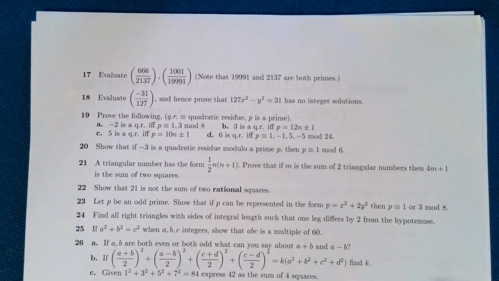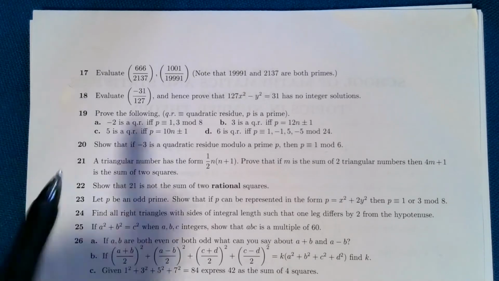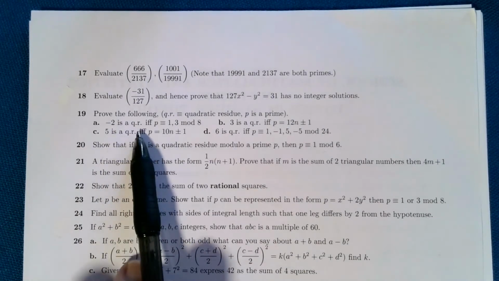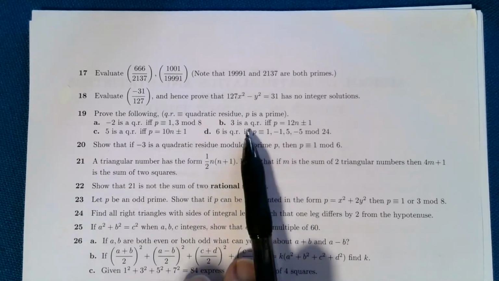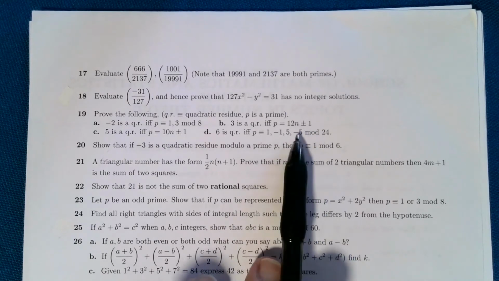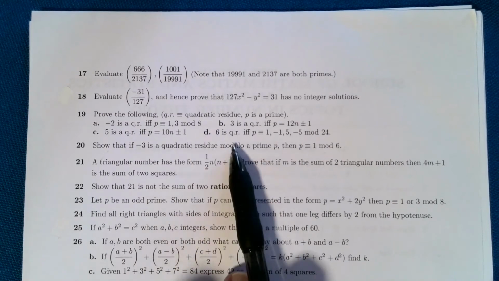Question 19 is a little bit more involved, and it's got various parts to it. We want to prove the following, and I'm just going to do a couple of these to give you the flavour of it. So we're going to prove that -2 is a quadratic residue if and only if p is 1 or 3 mod 8. 3 is a quadratic residue if and only if p is plus or minus 1 mod 12. And I won't do C and D, leave you to finish those if you're interested in that.